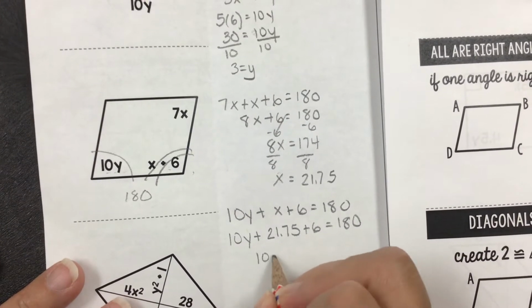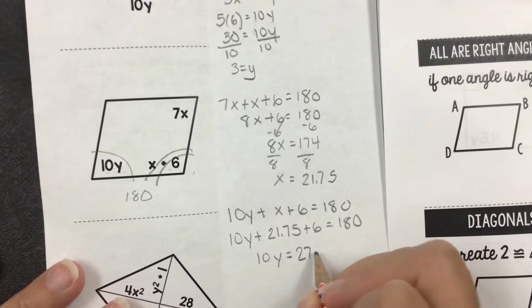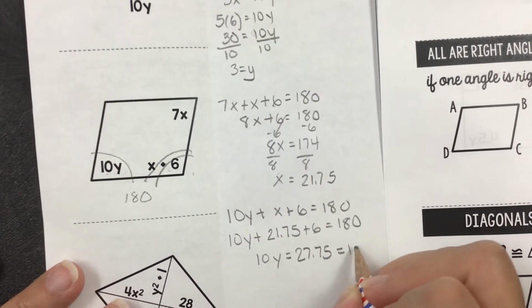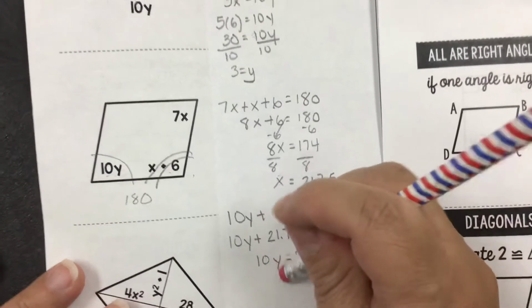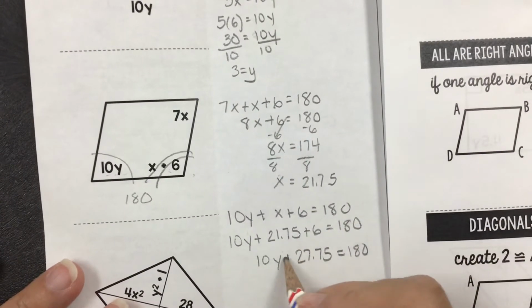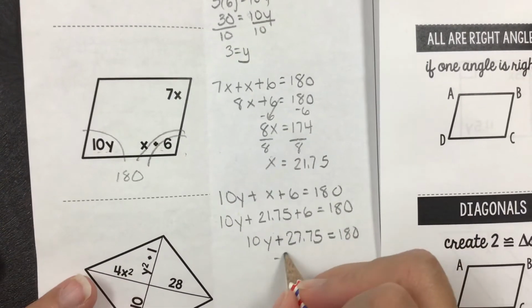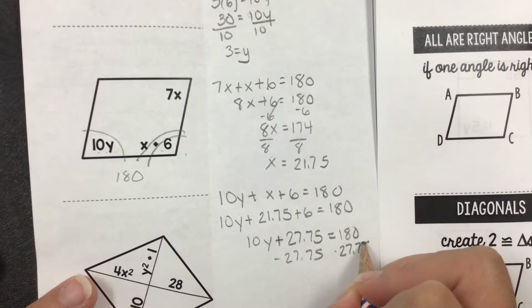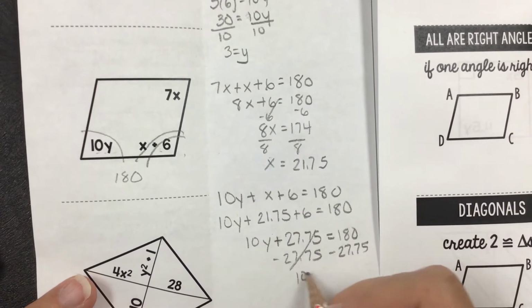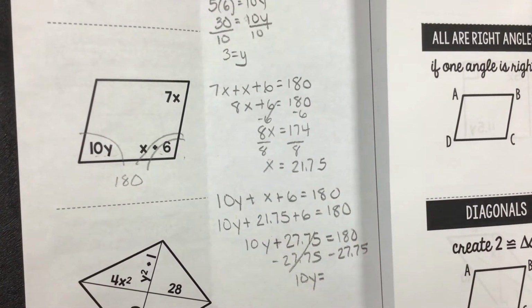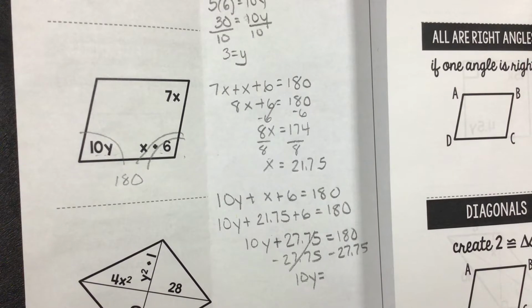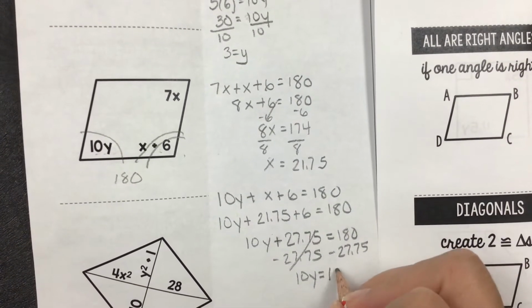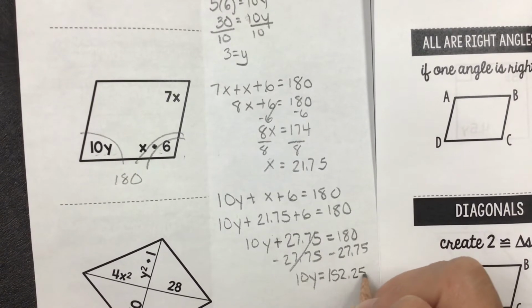Combine like terms, 10y plus 27.75 is equal to 180. Subtract 27.75 from both sides. 10y is equal to 152.25.